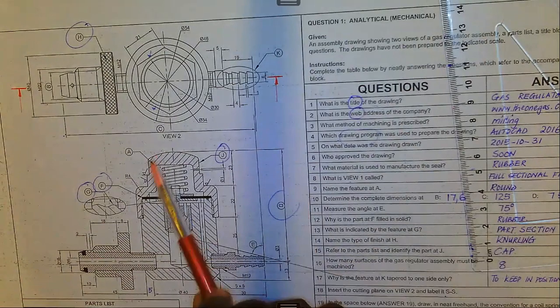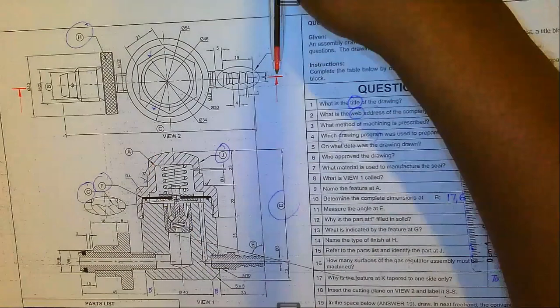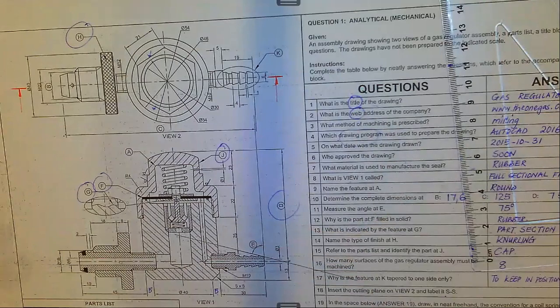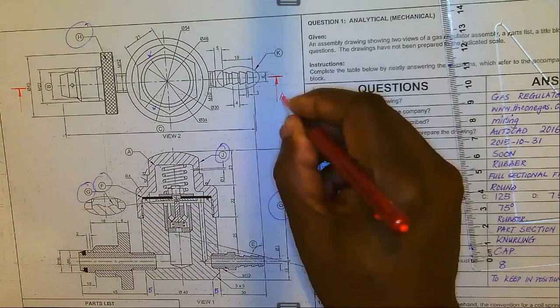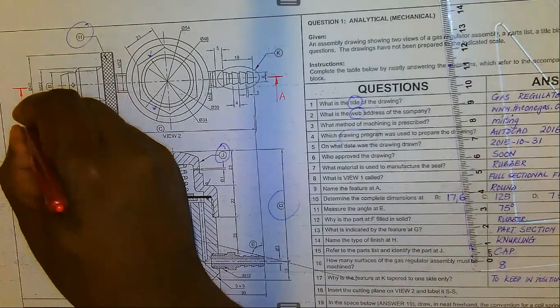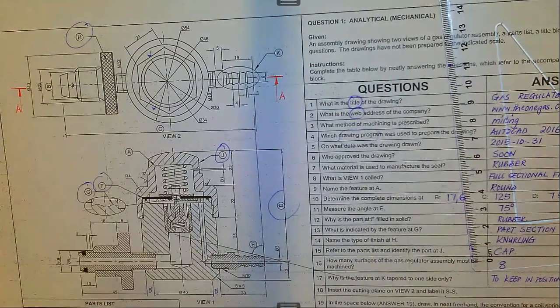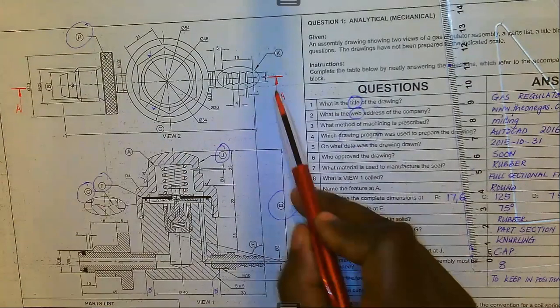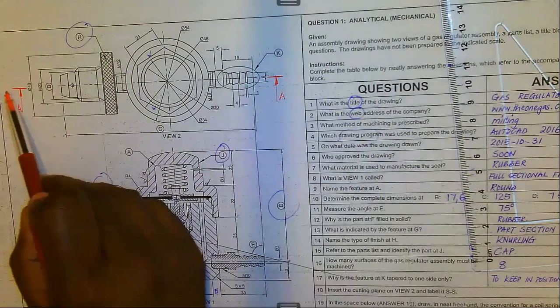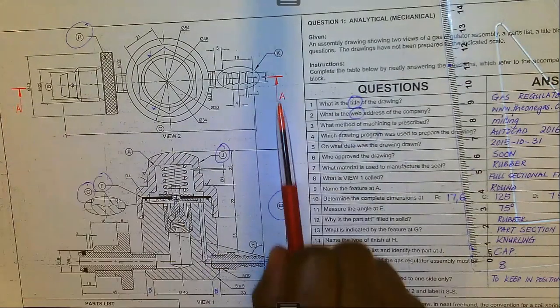So if you change the direction and you are looking from this side, the resultant view is that you are not going to be able to see the part that has been cut. So the direction is critical, the position is critical, and the name, so that we will be able to identify that particular cutting plane. So it's going to be cut along this line, we are going to view from this direction, and the name.